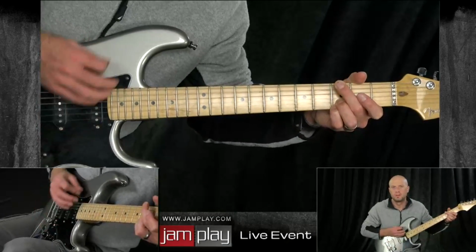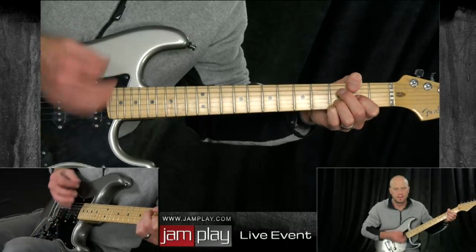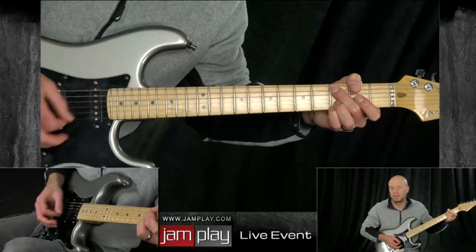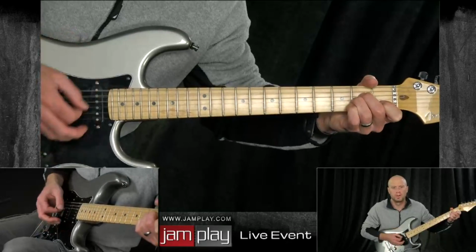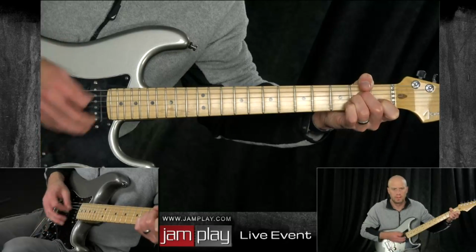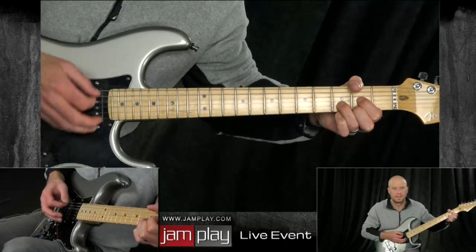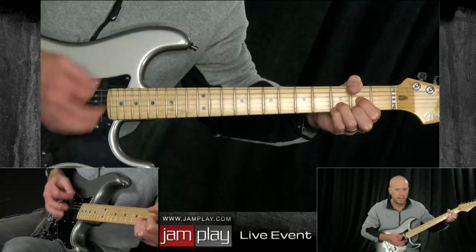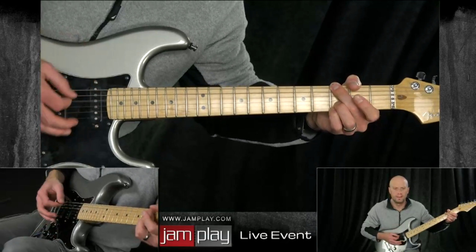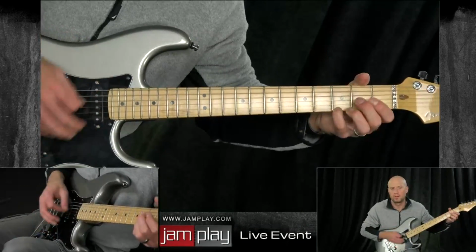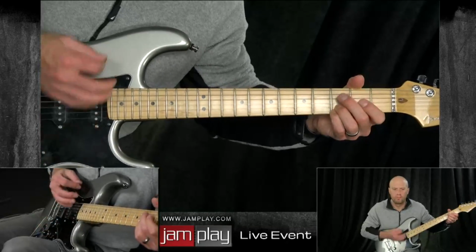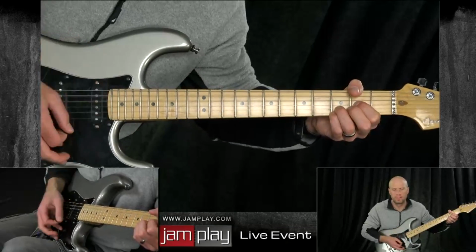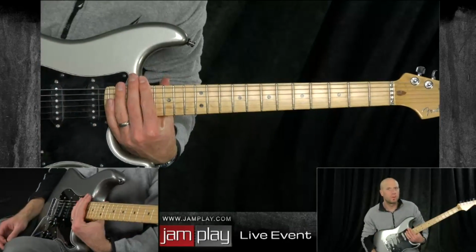In G, G, C, D, C, 6, 2, 5. 1, 4, 2, 5, 6, 4, 5. If you can number chords like that in any key, it's really going to help you out a ton.